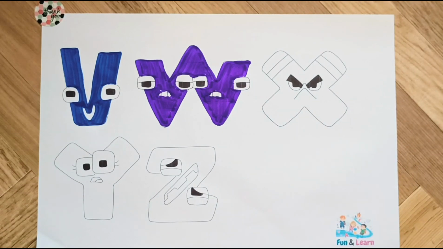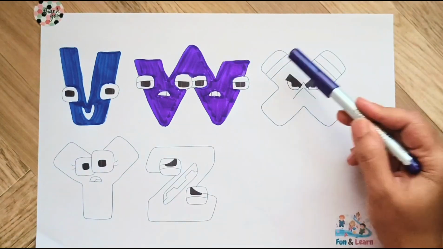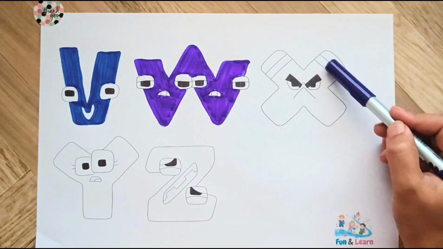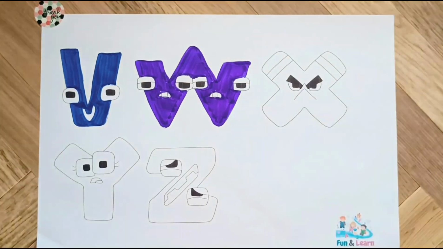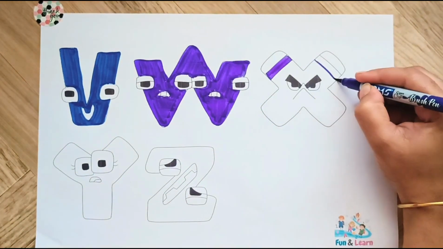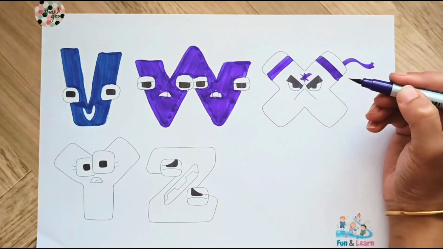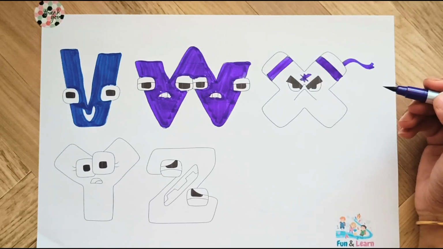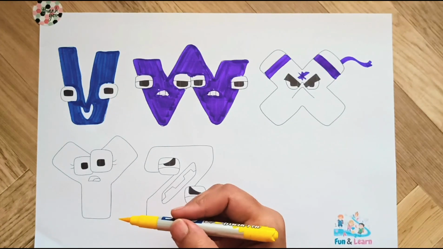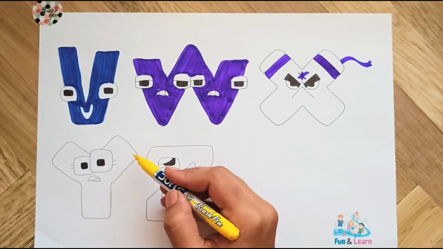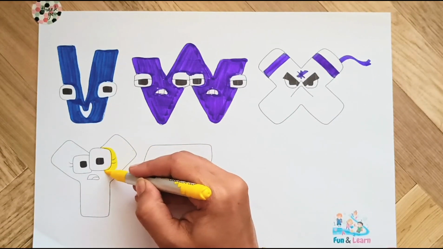Let's move on to X. Now X is white in color. It's a ninja. Only the bands are of a different color. Let's do it purple. X goes as X. Let's move on to Y now. Y again is white with a little bit of yellow. But let's do it yellow here.